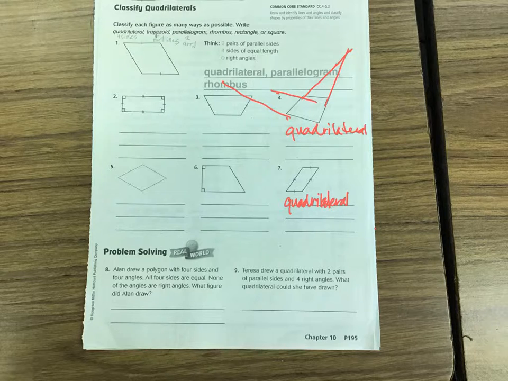Parallelogram. Why is it a parallelogram? Because it has two pairs of equal sides. See these lines here? That means those sides are equal and this side is equal. And it has 2 pair of parallel sides. These are equal distance apart, both of those. So yes, it is a parallelogram. Okay. All right, so parallelogram breaks off into rectangle and rhombus.